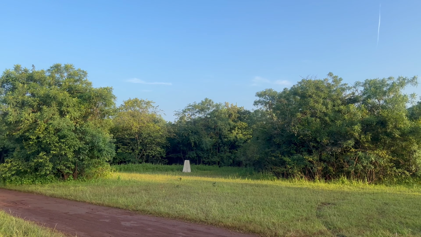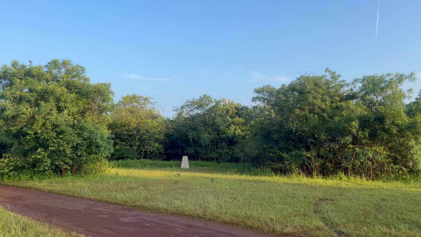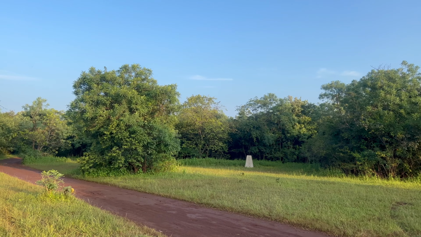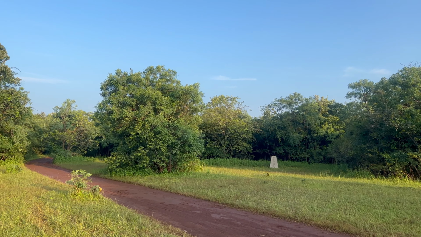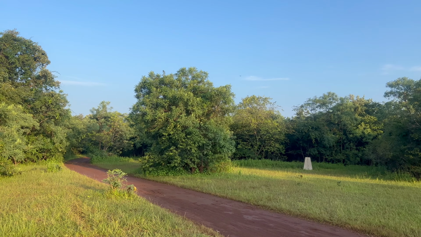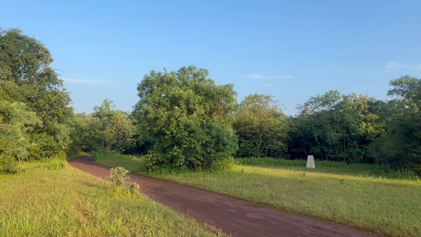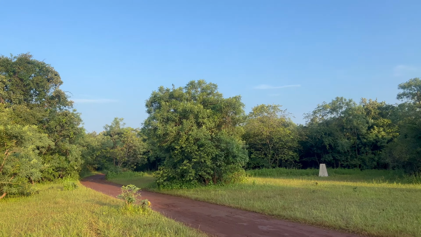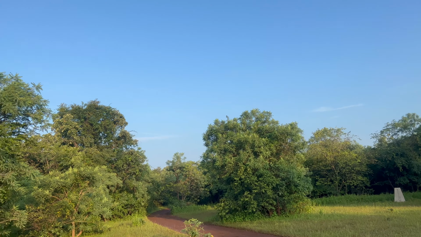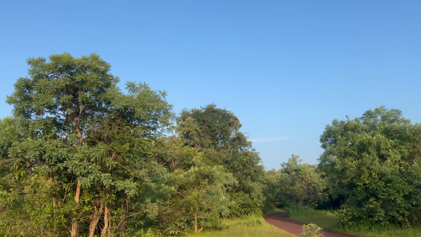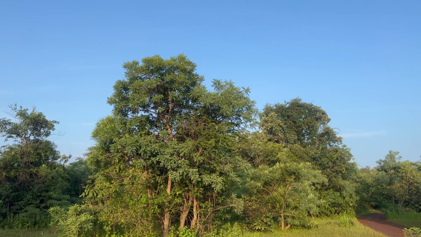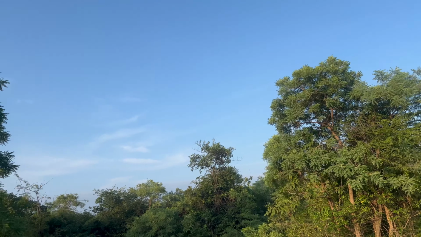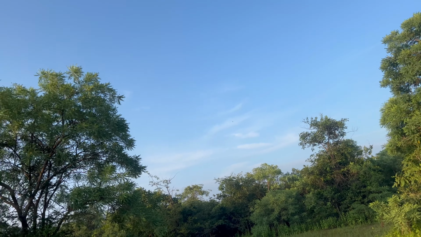Look for a level and clear area free of rocks, roots, and debris to set up your tent. Select a spot away from potential hazards such as dead trees, steep slopes, or areas prone to flooding or high winds. Consider the proximity to water sources, restroom facilities, and trails while respecting the environment and following leave no trace principles. Utilize natural features such as trees and shrubs for windbreaks, shade, and additional privacy.